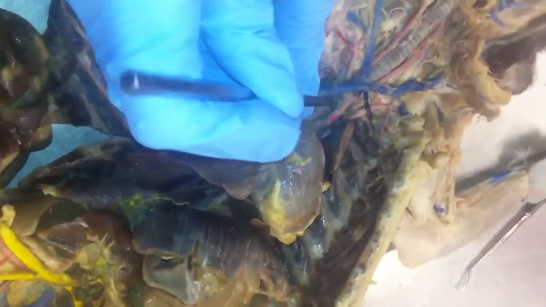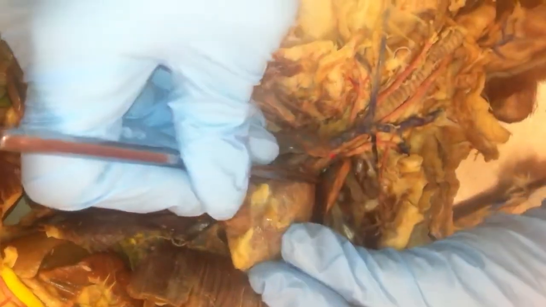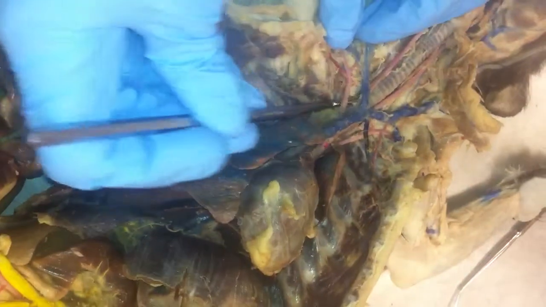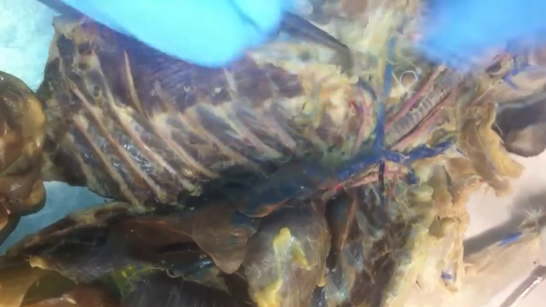In the arteries, we have the brachiocephalic artery. Brachiocephalic comes off the arch of the aorta and splits into three. This is the right subclavian, right common carotid, left common carotid.